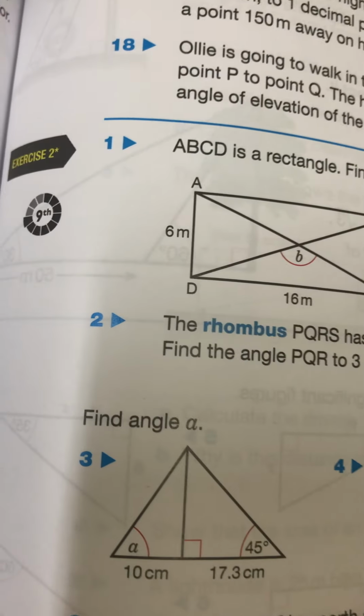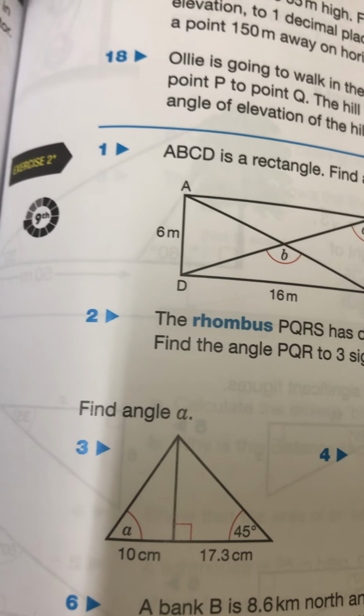I solved exercise 2 star with you, but I stop this video and record another one to solve exercise 2 star, page 290.